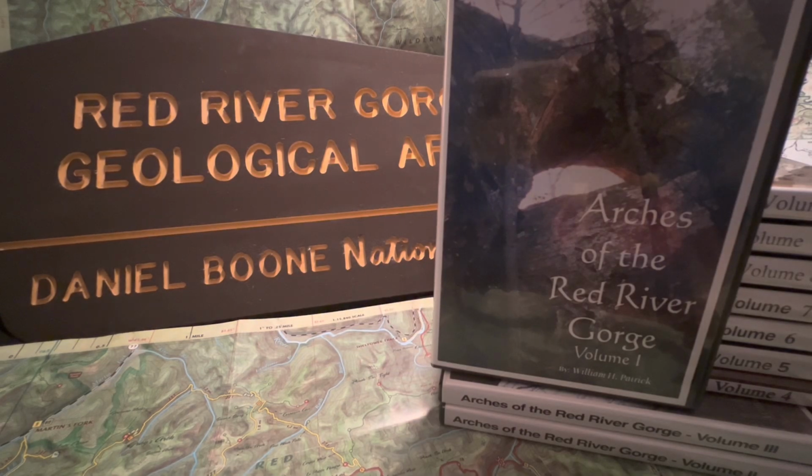The last type of arch we have here is another one of the most common you'll find, especially in Red River Gorge. That is the alcove arch. A good example of this type of arch is Silver Mine Arch. This type of natural arch occurs on or next to the vertical face of a cliff. It can only form where a vertical joint has previously formed behind and parallel to the cliff face.